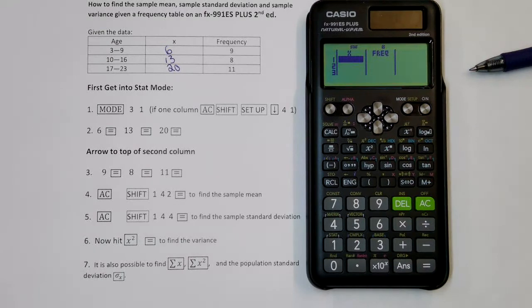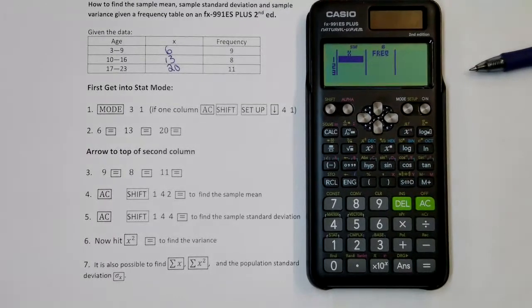Can you see it clearly? Let me go ahead and just straighten this up, just make sure it looks a little clearer for you. Hopefully that's better for you. Sorry, thank you for that.